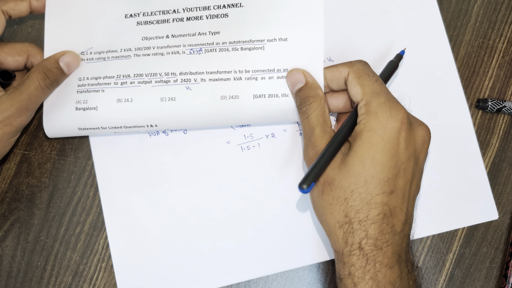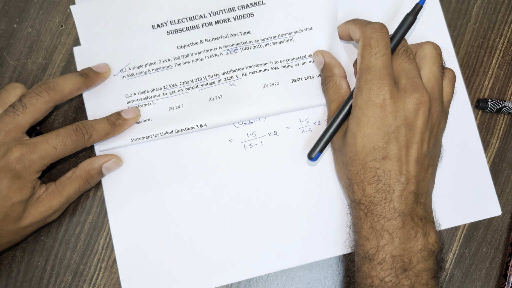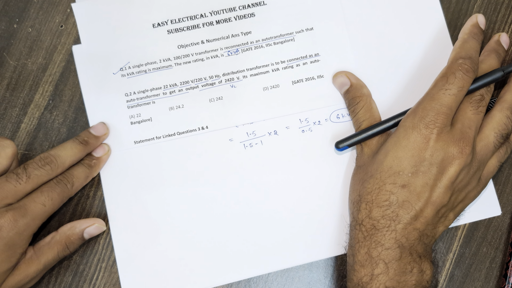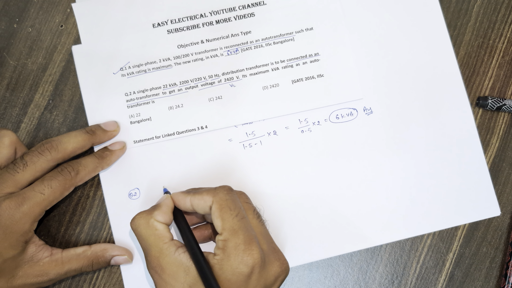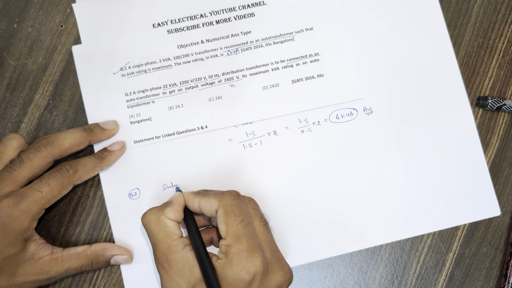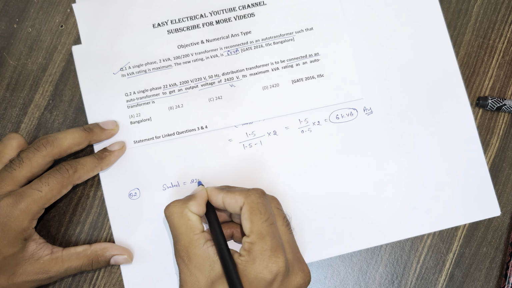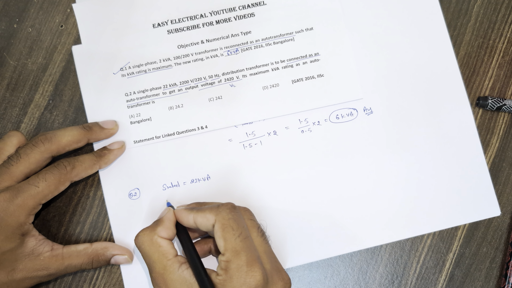Let me just fold like that so you can see the questions also. For question number 2, given that S rated for the two winding transformer is 22 kVA, right?